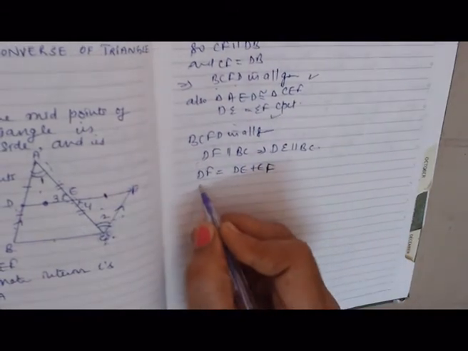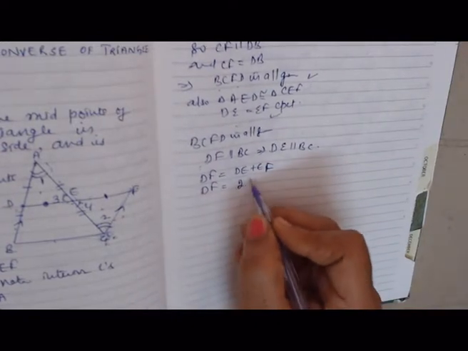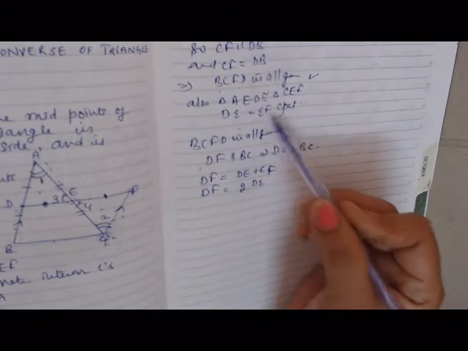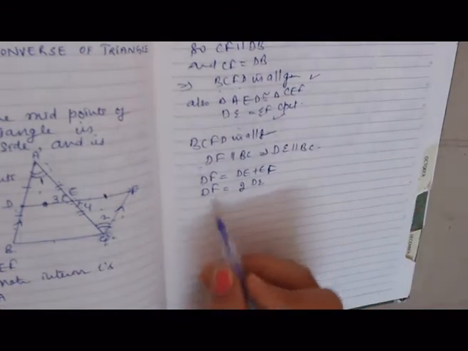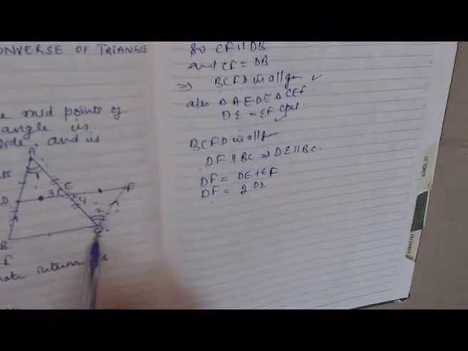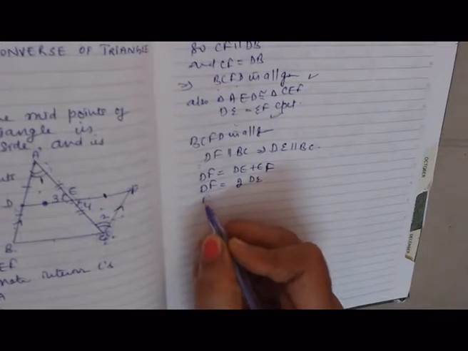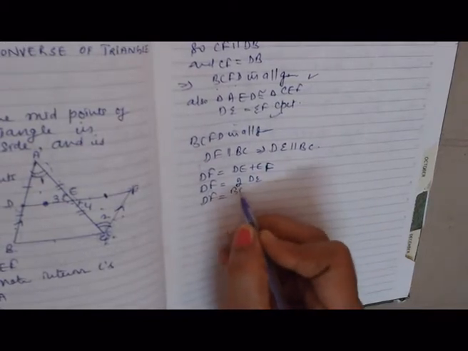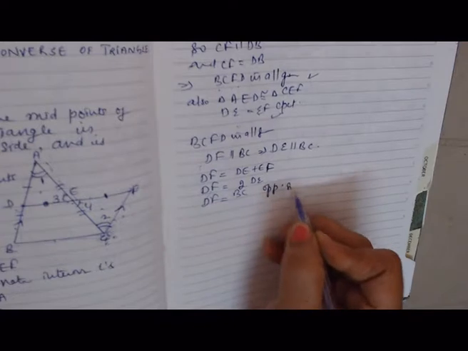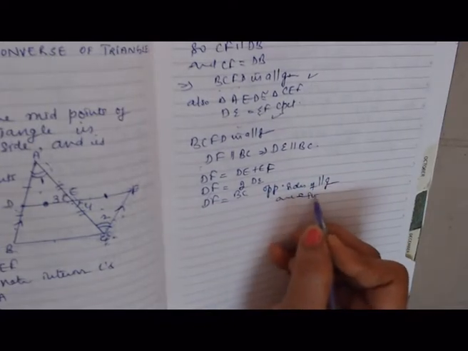So you can write DF is equal to 2 times DE. Now DF is equal to BC, because opposite sides of a parallelogram are equal.